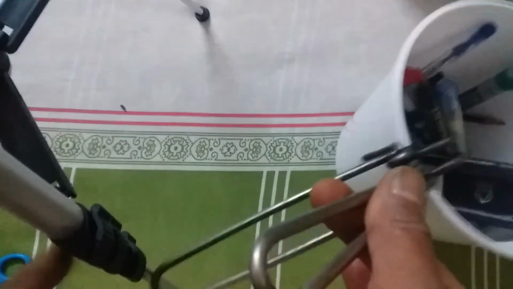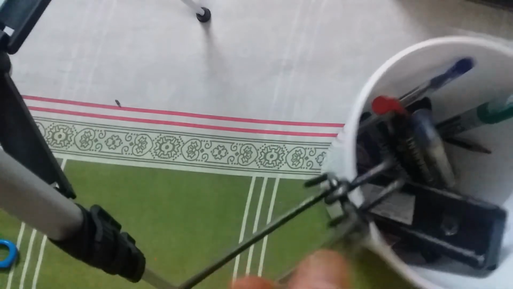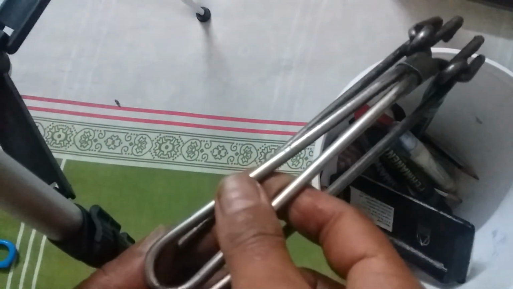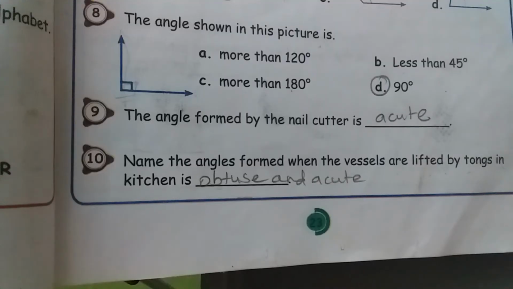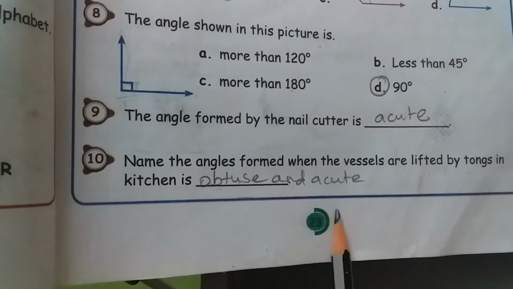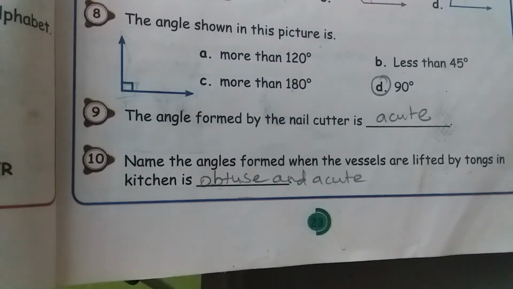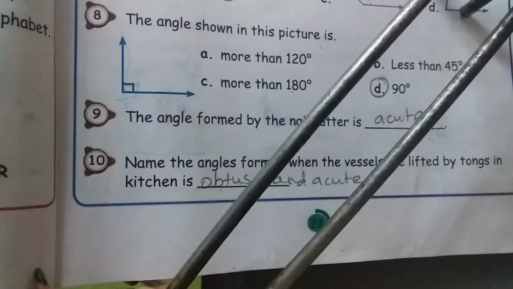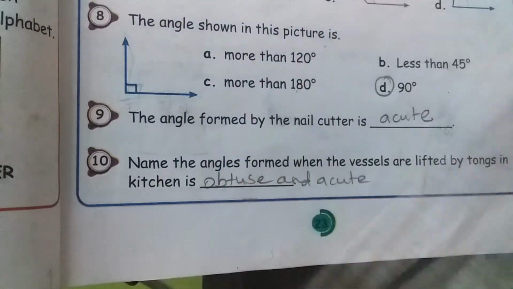These are the two rays. This is one ray and this is another ray, the top one and the bottom one. So when you open, it becomes an obtuse angle. When you close, it becomes an acute angle. So when you use the tongs, the angles are obtuse and acute. When you open, it is obtuse, and when you close, it is acute.